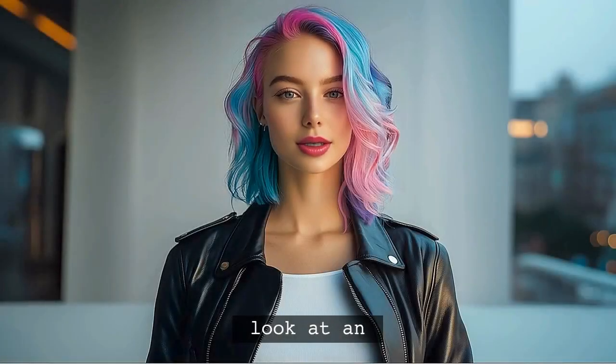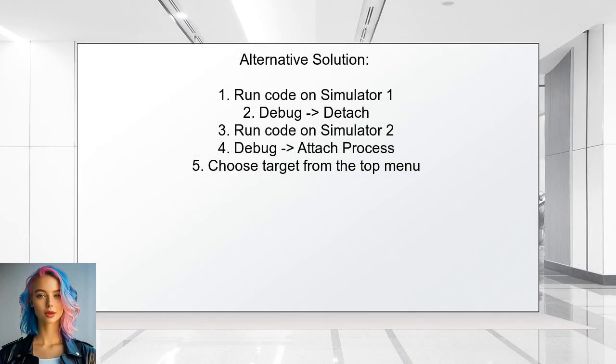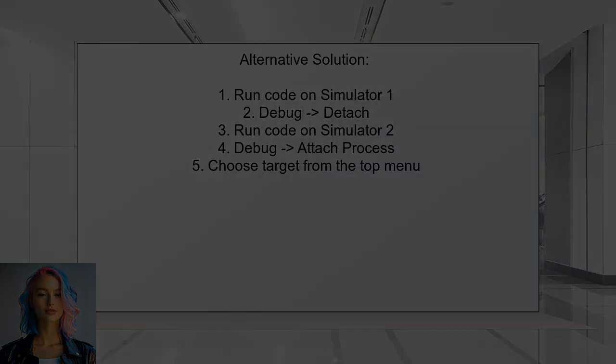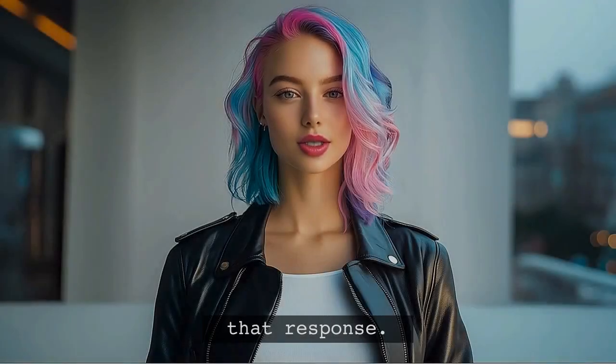Let's take a look at an answer from another user. An alternative approach to running multiple simulators in Xcode 9 involves a few simple steps. First, run your code on the first simulator. Next, detach the debugger. Then, you can run your code on the second simulator. Finally, attach the process again and select the appropriate target from the top menu. That's it for that response.